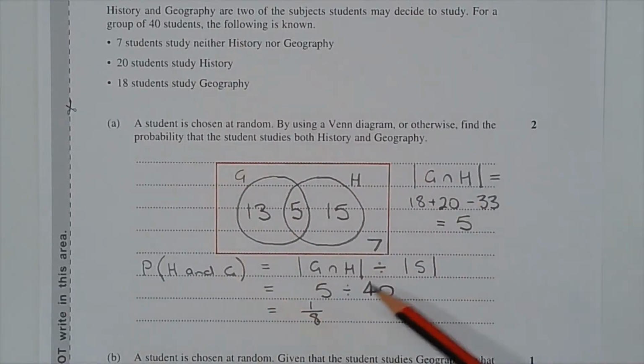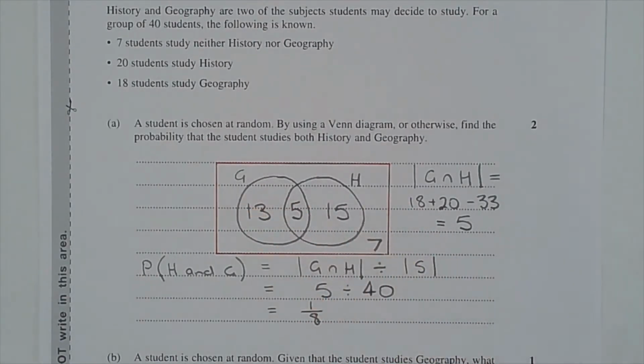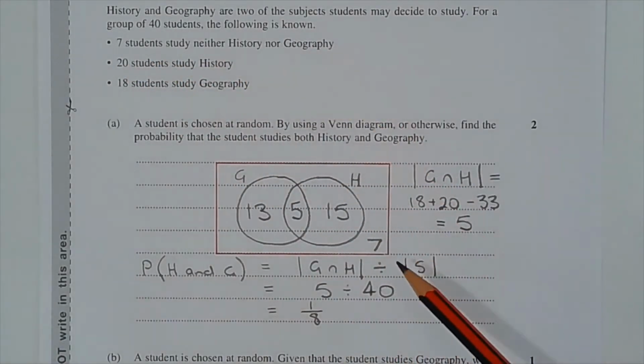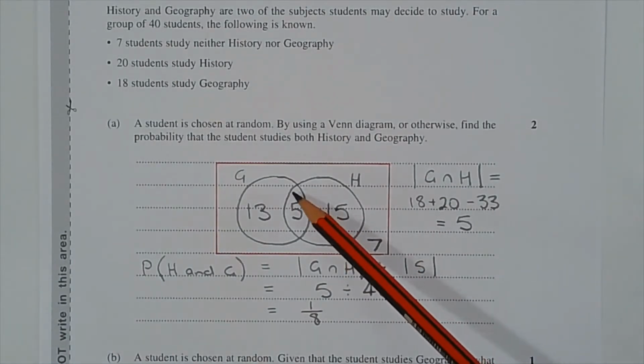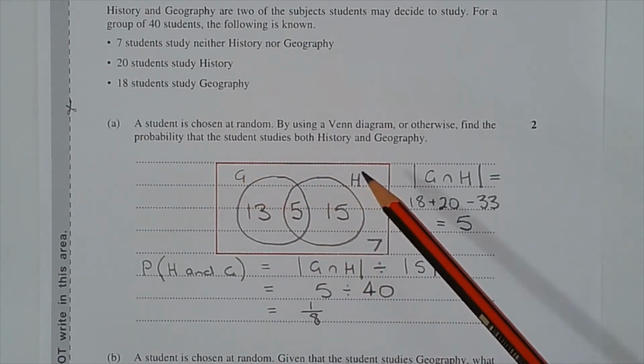Here is a Venn diagram that represents the situation. So we have our two circles, one for geography, one for history. So we need to populate this Venn diagram. So firstly, 7 students study neither history nor geography. So 7 can go outside the two circles. Next, we need to determine the value of the intersection. So the number of students that study both geography and history.